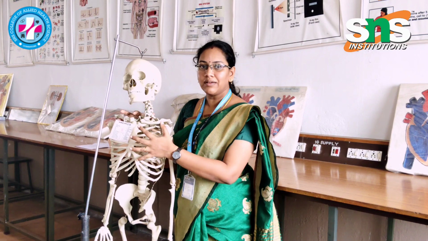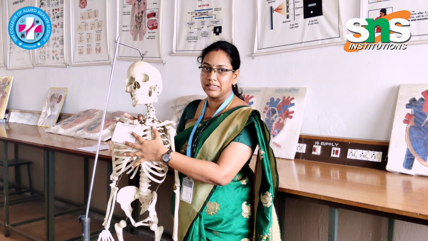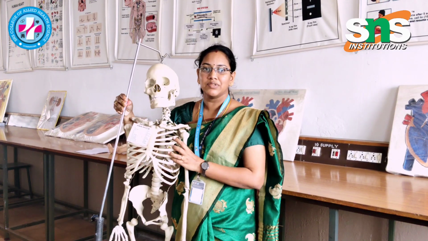In axial, we have seen the cranial bones, the ribs, sternum bones, the vertebral bones and the hyoid bones, which all come under axial. And you also have the auditory ossicles, which are the ear bones. There are 3 ear bones in each ear, called malleus, incus and stapes. And finally, we will be seeing about the appendicular bones.